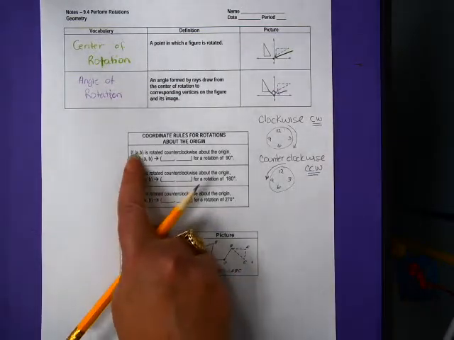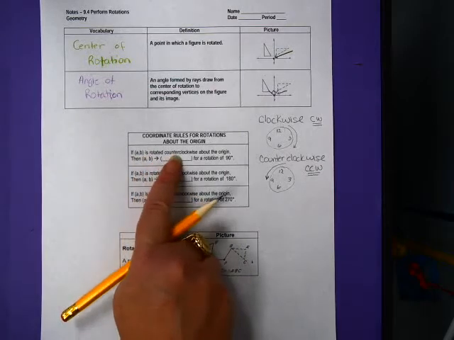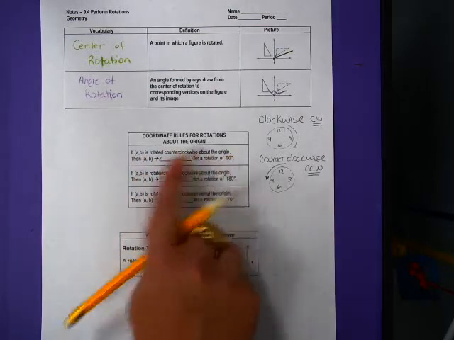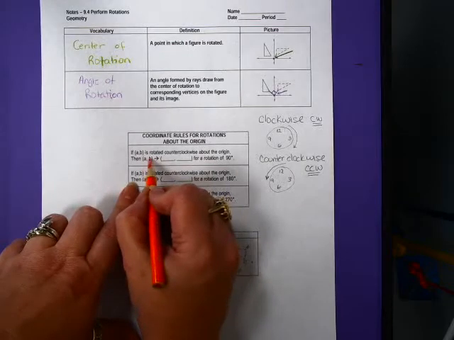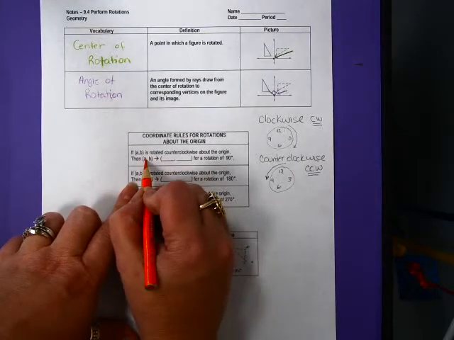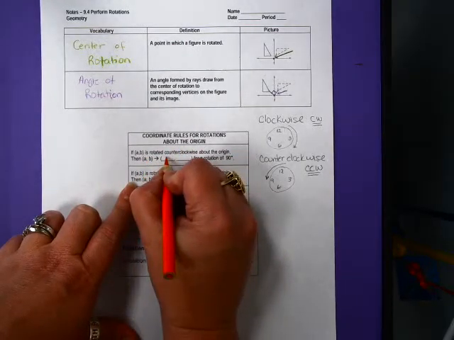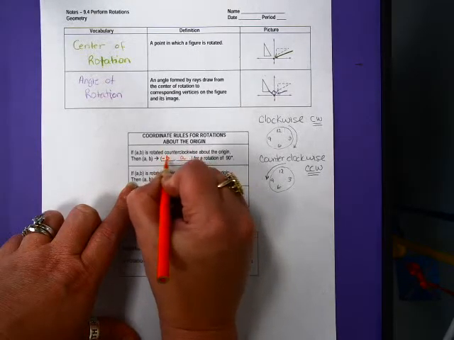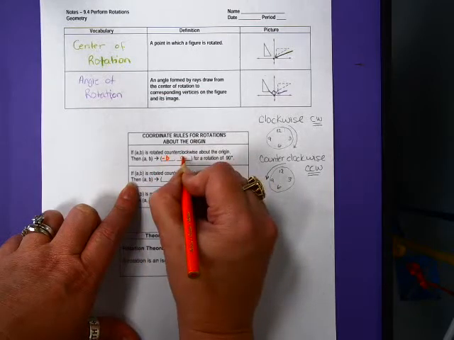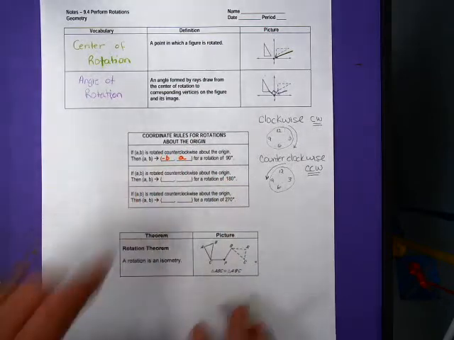Okay, so here, if we have a point AB and it is rotated counterclockwise about the origin, the rule is that you take the two and you switch them, and then you change the sign of the first one. So the B would go here, the A would go here, and this would become a negative B. If it was a negative, you make it positive. If it's positive, you make it negative. But you change the sign of this one.